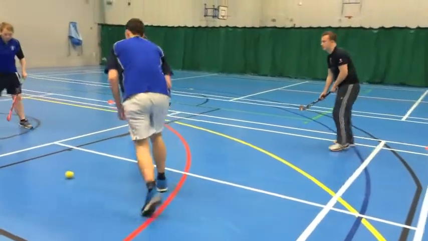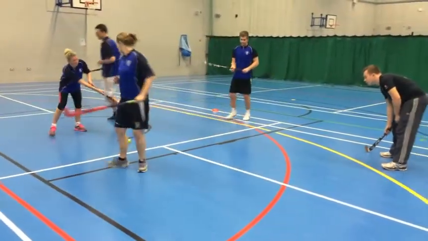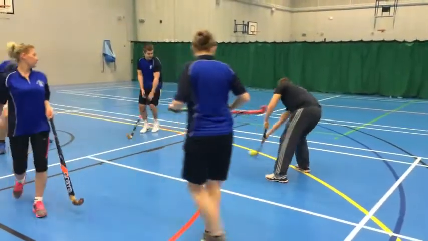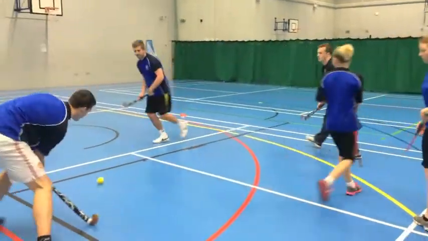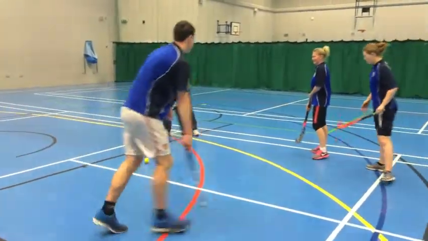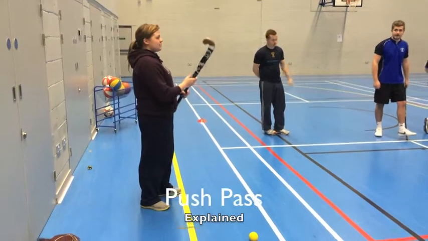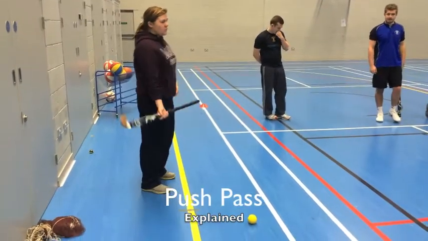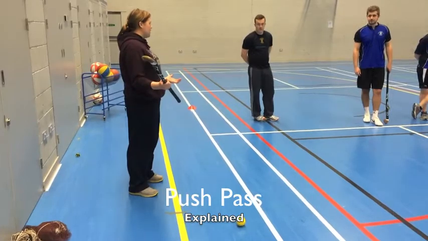In this first task, all 5 players are in a small area passing to anyone in space. They pass the ball and move again. Currently, they have no explanation as to what a push pass is, but some are doing it already. The push pass in particular, any clues of what a push pass might be?